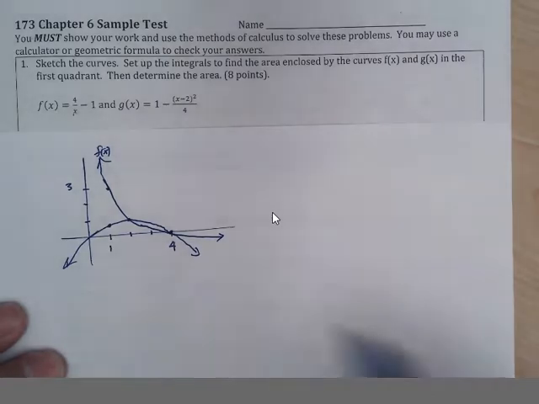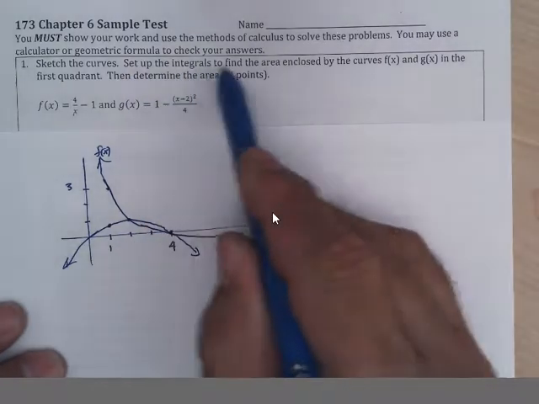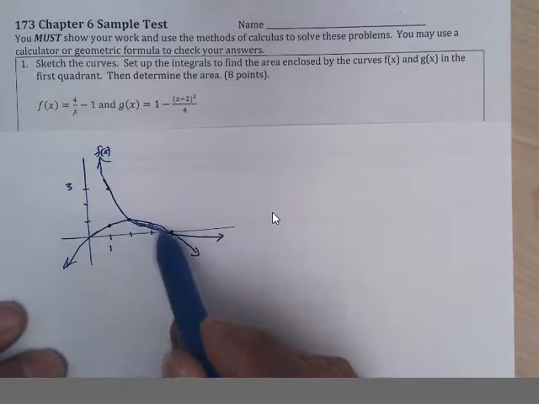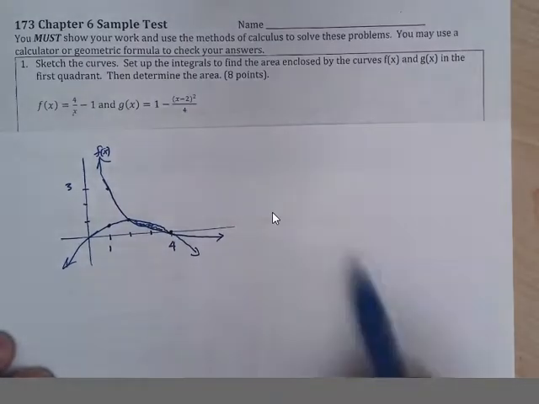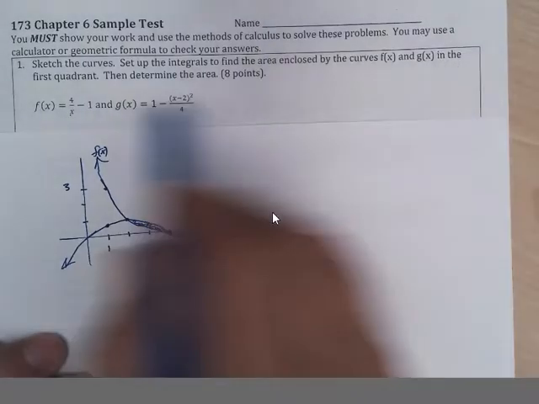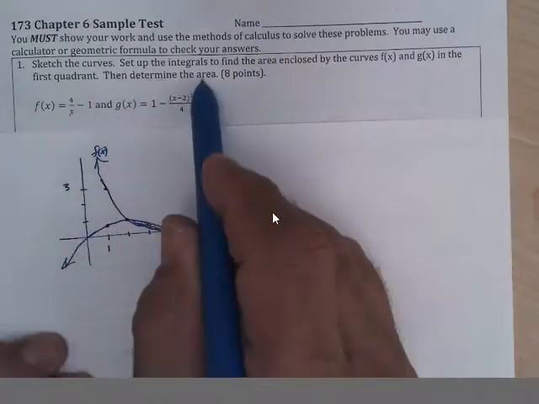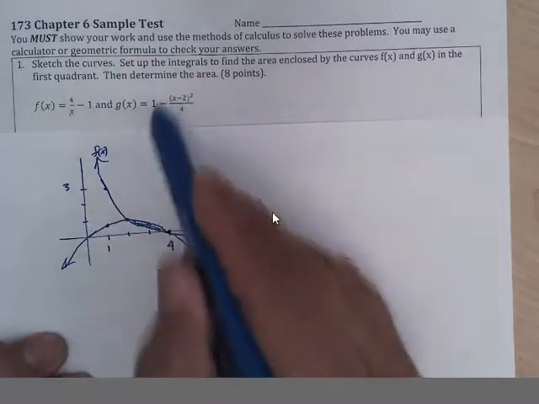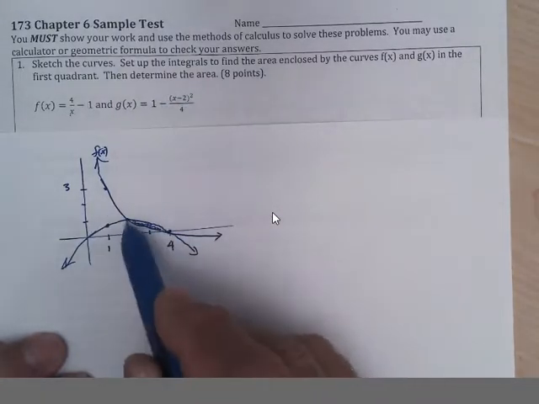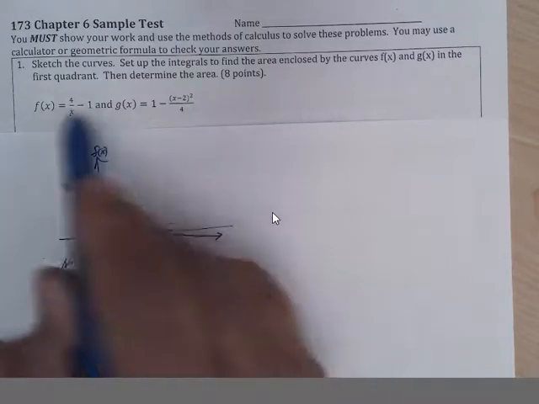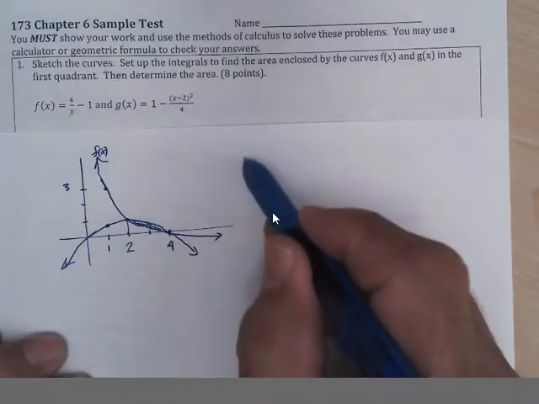Okay? So, set up the integral to find the area enclosed by the curves. Well, that would be this slice right in here. Not a very big slice. We're not rotating it or doing anything creative here, so then determine the area. So the area under G would be, we'd have to go from 2 to 4. We'd find the area under G, and that would include some of this, and then we'd have to subtract under F.